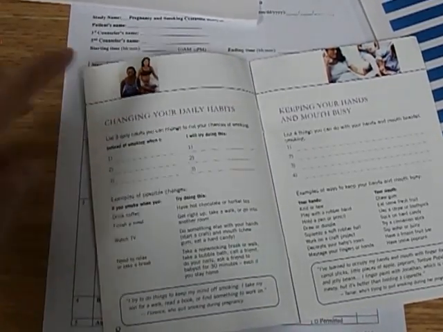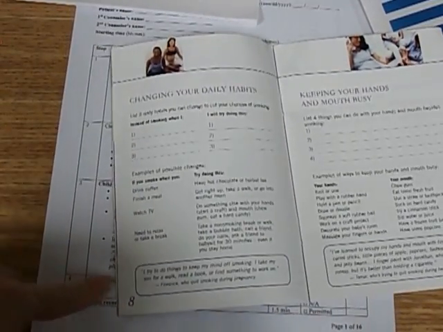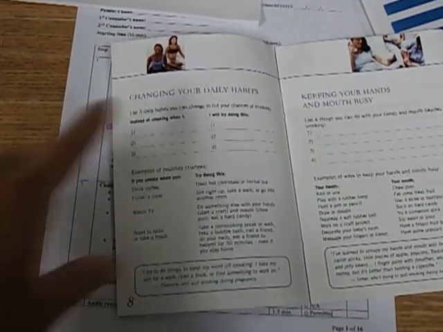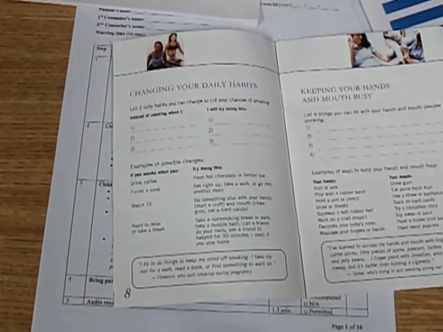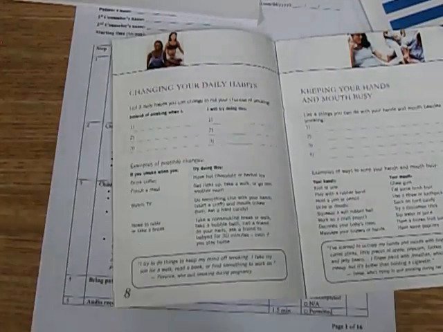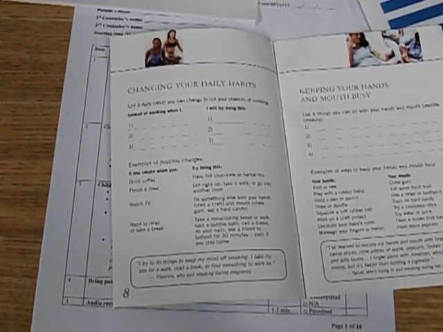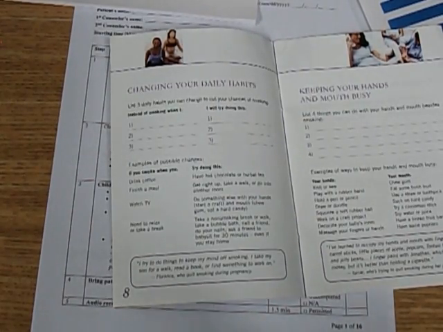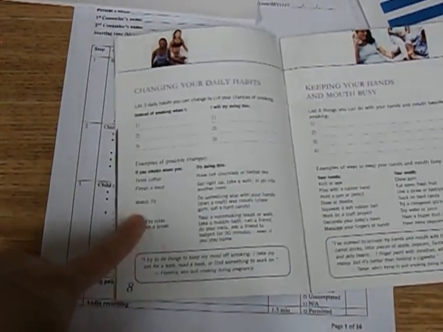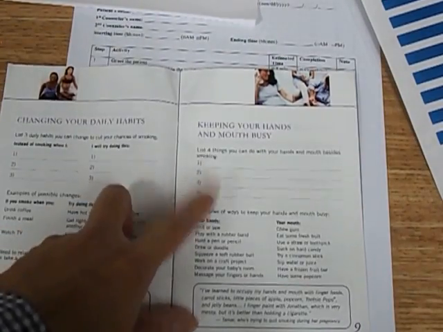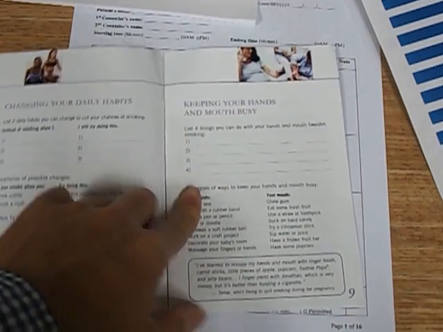Okay. There are some examples on the bottom, but I usually don't mention that until after they fill out their own, because you want them to really think about it, and not just come up with the easiest one over here and end up not doing it. Okay. Moving on, page 9.